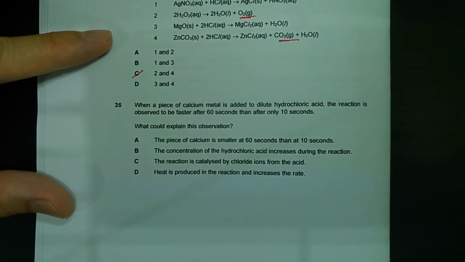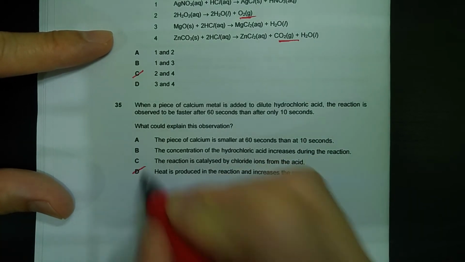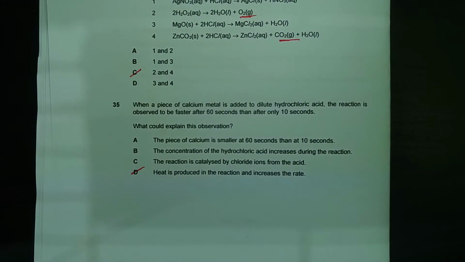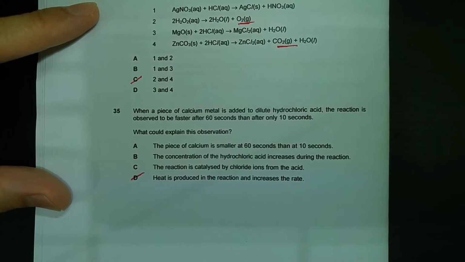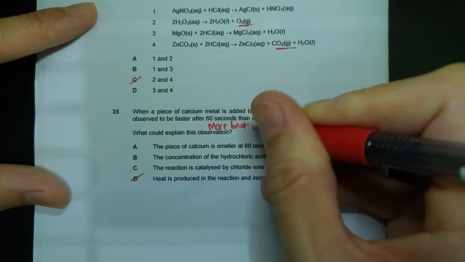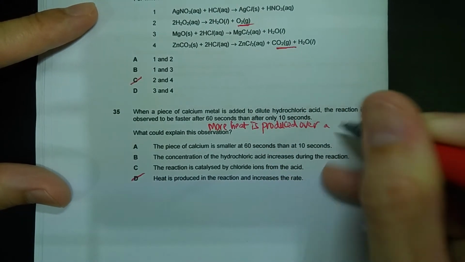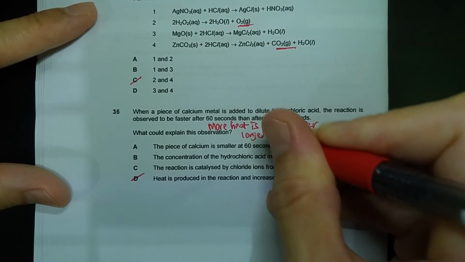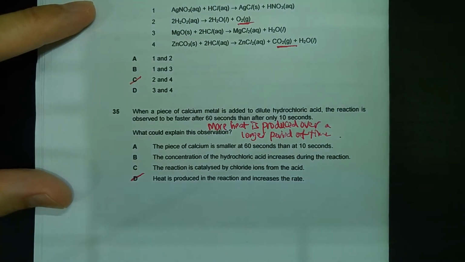Calcium metal added to dilute hydrochloric acid. The reaction is observed to be faster after 60 seconds than after only 10 seconds. So the answer is D. Heat is produced in the reaction and increases the rate. So why is it over 60 seconds? Because more heat is produced over a longer period of time.